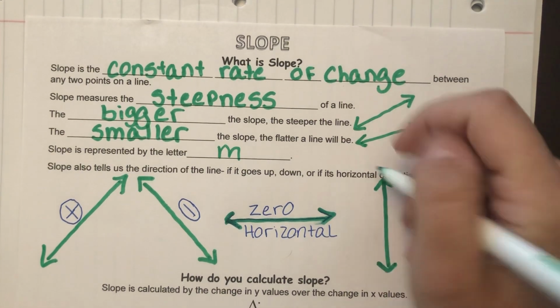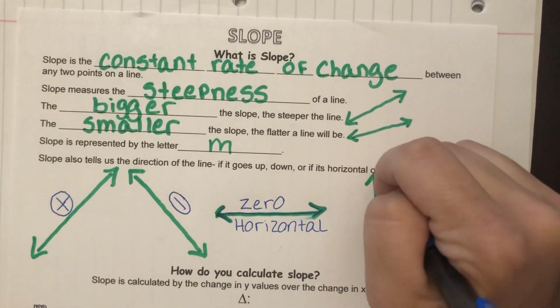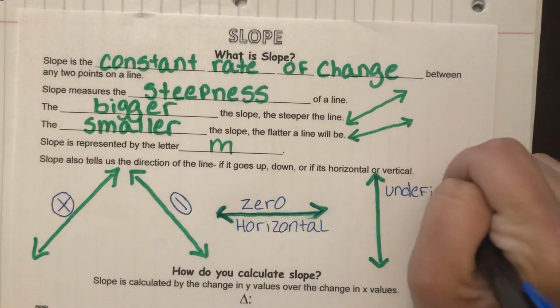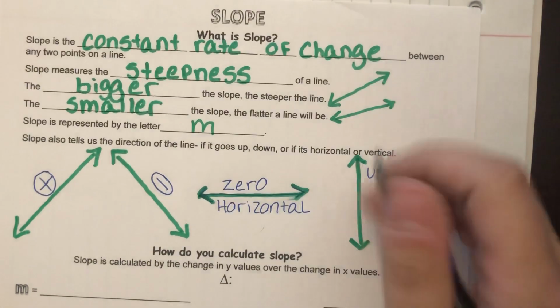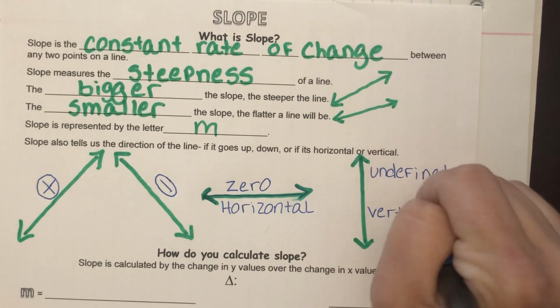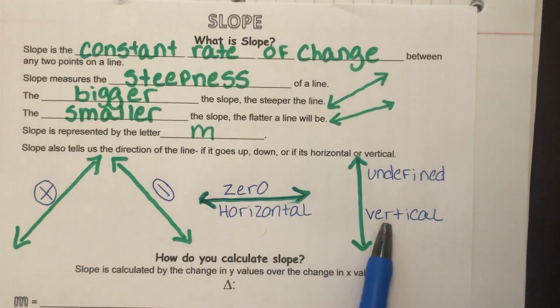And he yells, undefined. And undefined is a vertical line. So this is vertical. So anytime you're not sure, think about Slope Dude and his adventures going up the mountain, down the mountain, and then falling off the cliff.